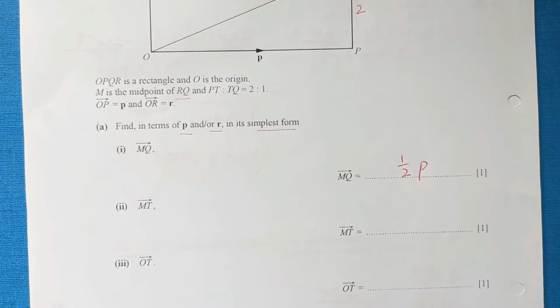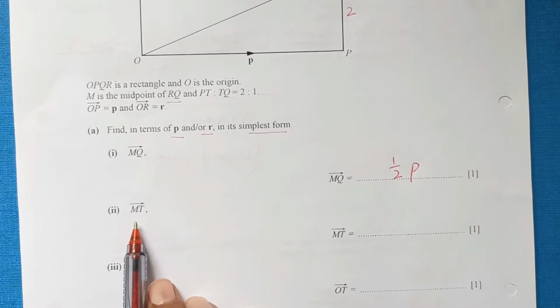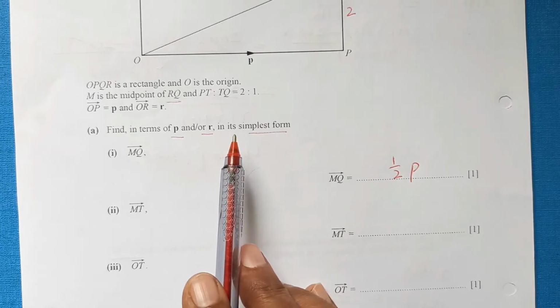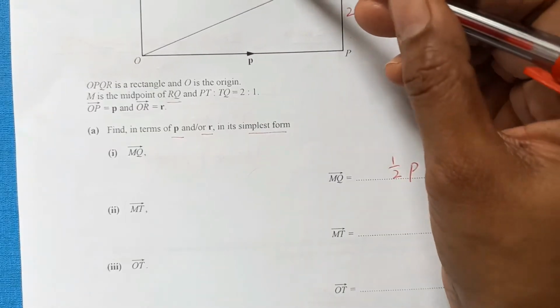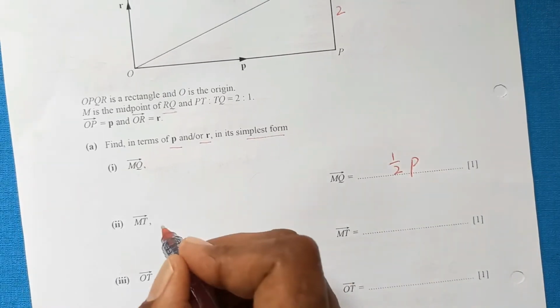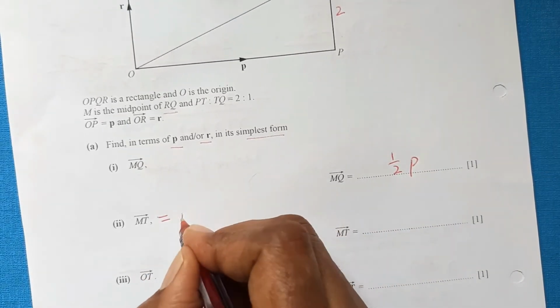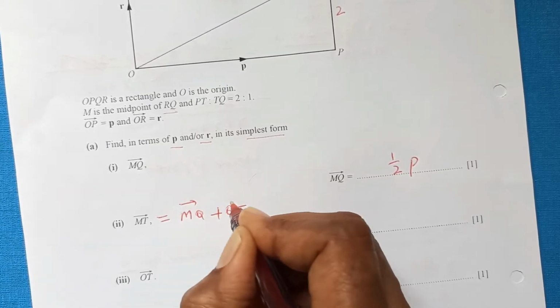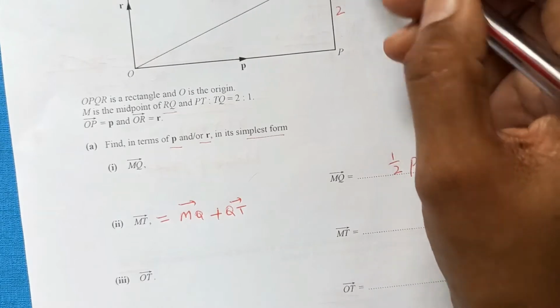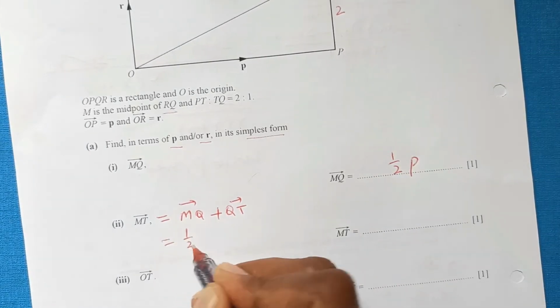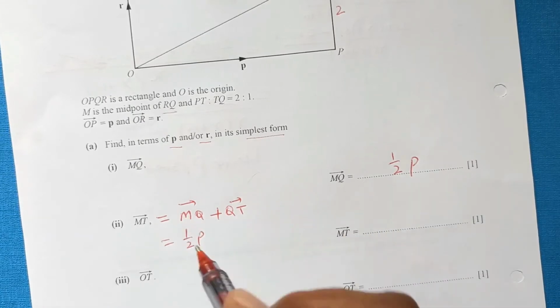Part 2, MT. Now we need to represent MT in terms of p and r. If you look at M to T, MT can be written as MQ plus QT. Now MQ is half of p, we have already done this.